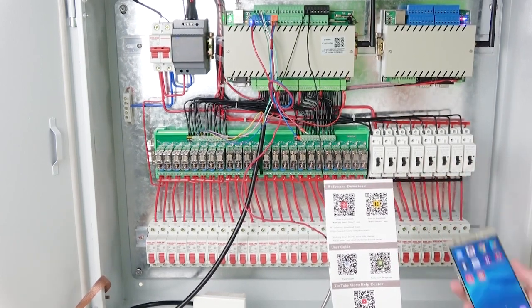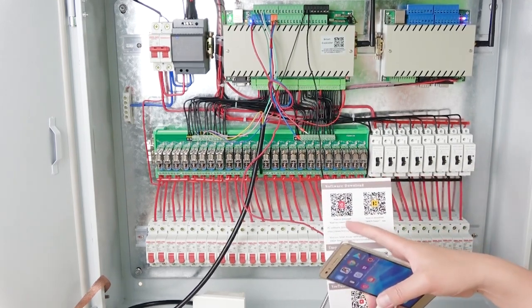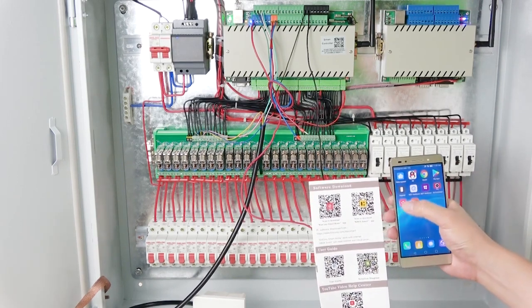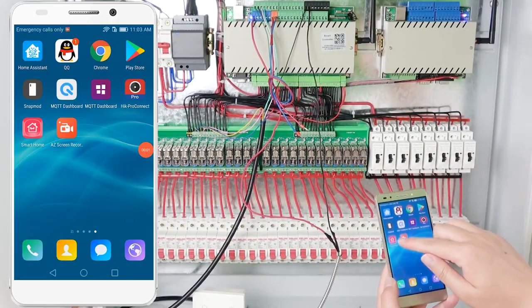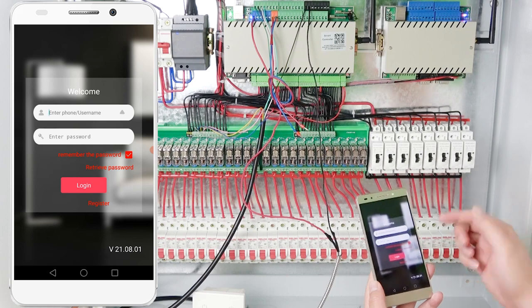And now we can scan the QR code to install this one. Also, you can download it from our King Kong official website. I have already installed it. You can see just this icon. So we can open this application. And the first time, you need to register a username.